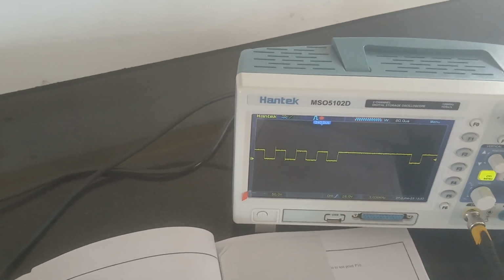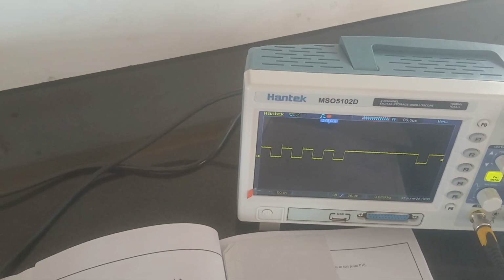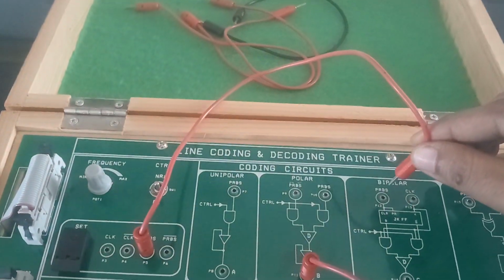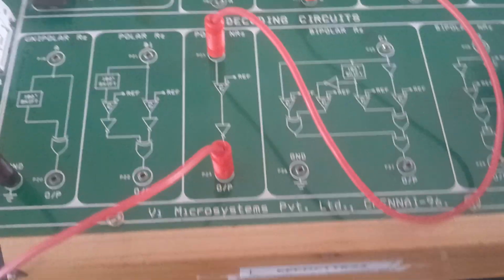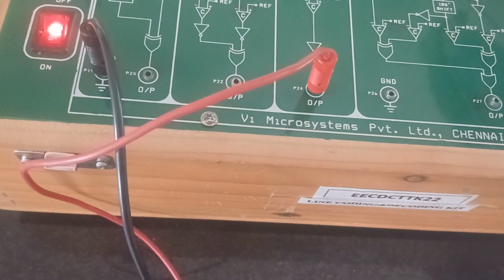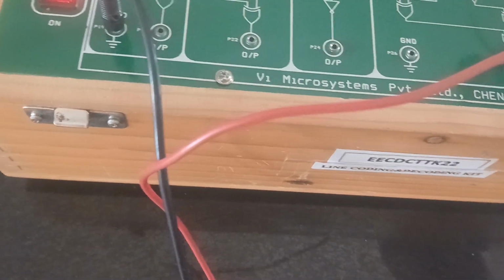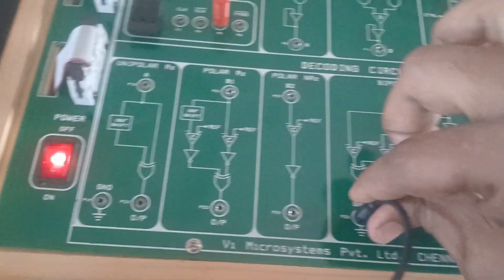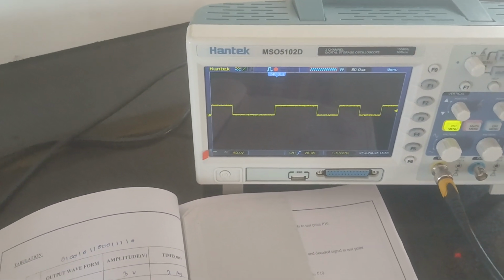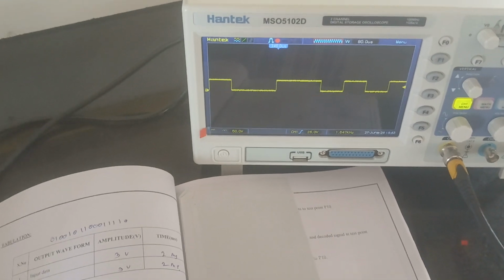After that we are going to do the bipolar NRZ and bipolar RZ. This is the bipolar block, so give the input here. Now we take the output here. Now we do the bipolar RZ. We take the output here, and the ground connection is connected here. Then we see the output. This is the output of the bipolar RZ.